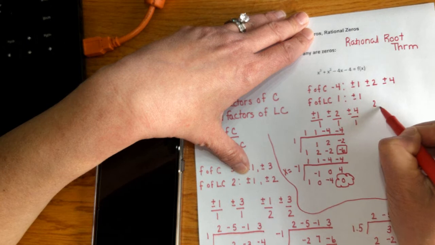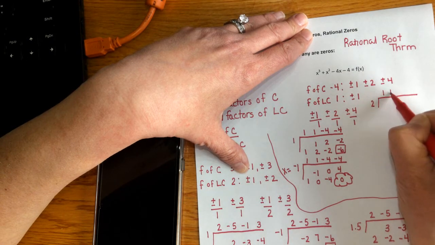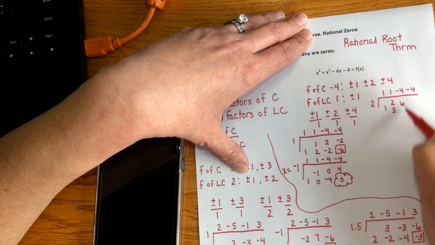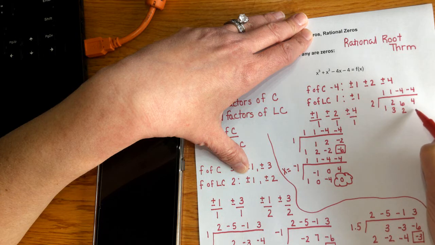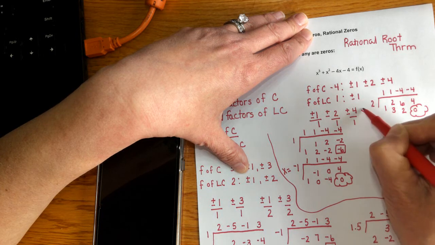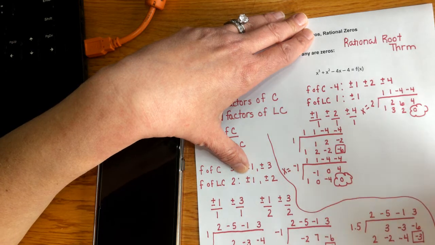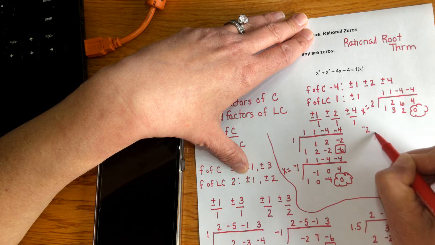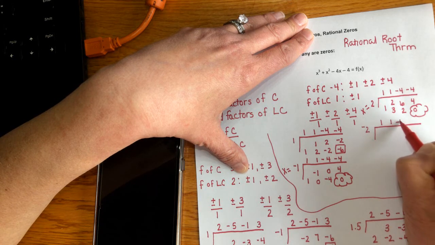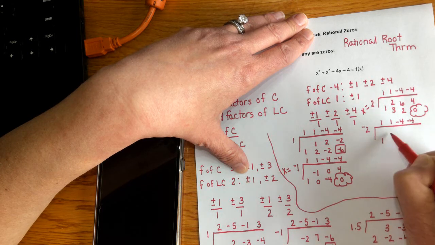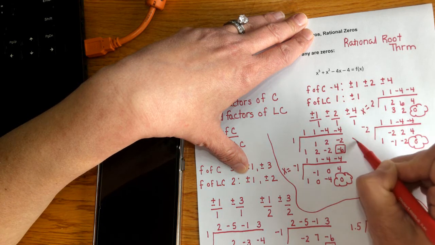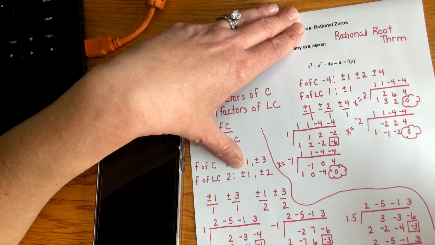So let's try 2. 3, that's 6, that's positive 2, that's 4, that's 0. All right, this one works too. So that means x equals positive 2 is a factor. Let's try -2. Now do you see why I separated these assignments? This could go on forever. All right, and then x equals -2 is an answer.